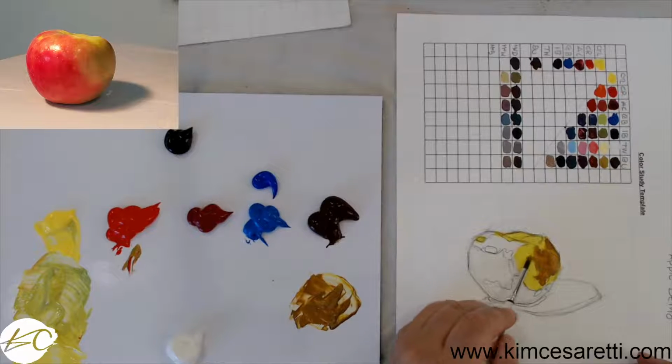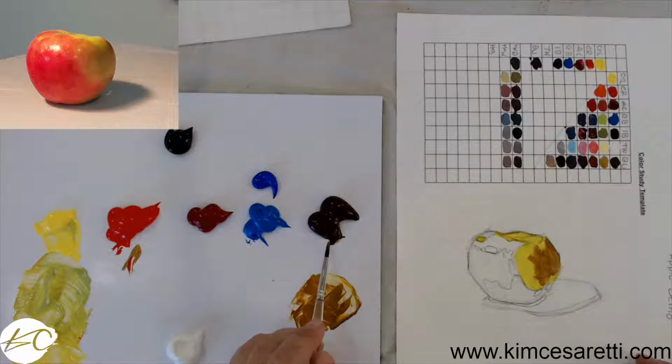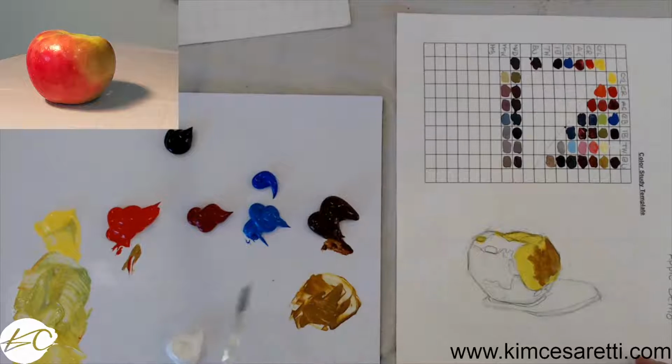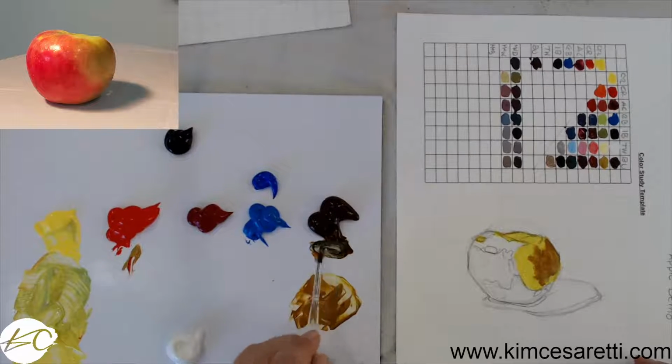Yeah, it looks pretty dark here. And then I think I'm just going to take some, let's see, you know what? That might need, I'm going to take a little bit of cobalt blue, mix that in with the burnt umber over here.